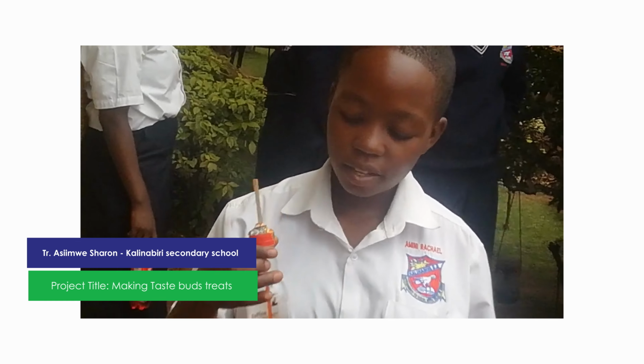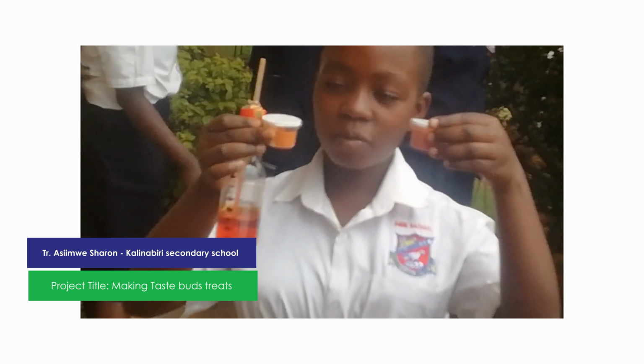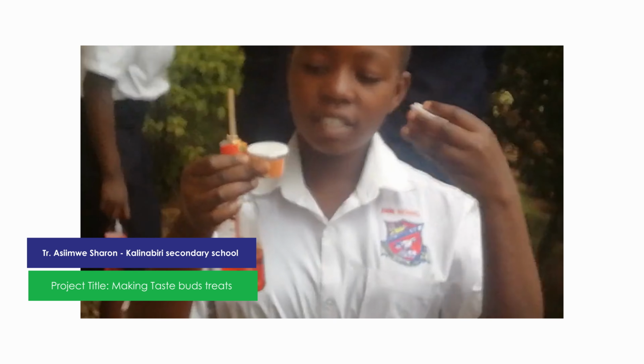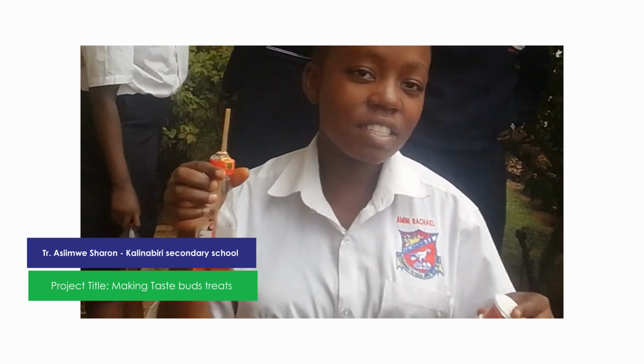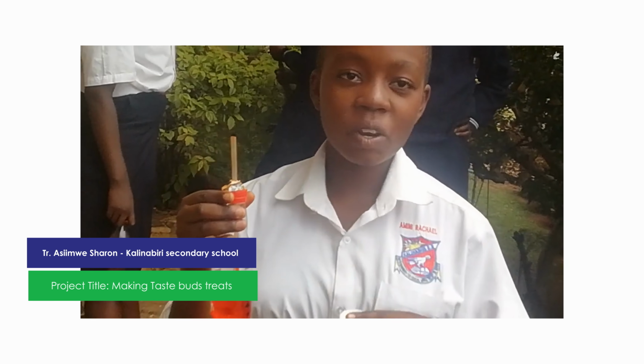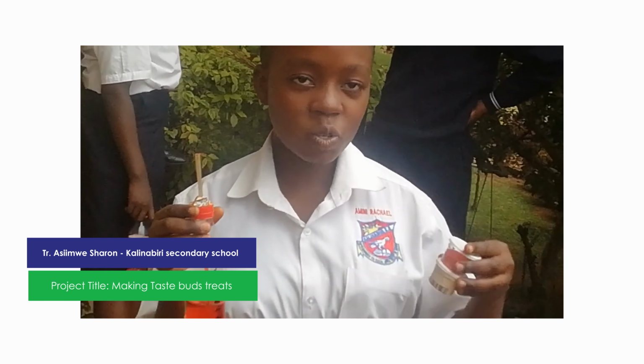I used these two ingredients, food colors, chocolate and orange, to make this that looks like color red because I didn't have red. The reason why I chose red is because most of the thermometers have red color in it. So that's why I chose red.